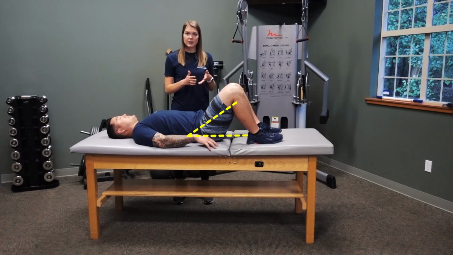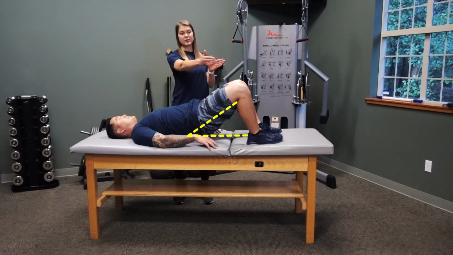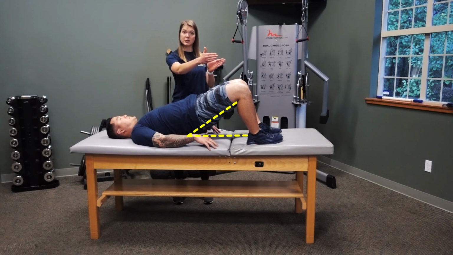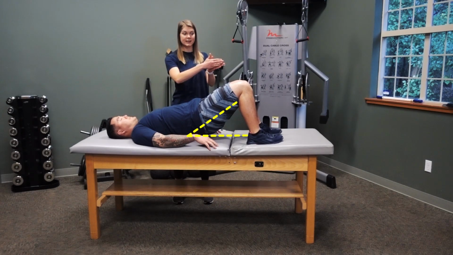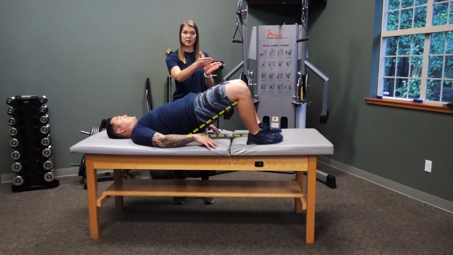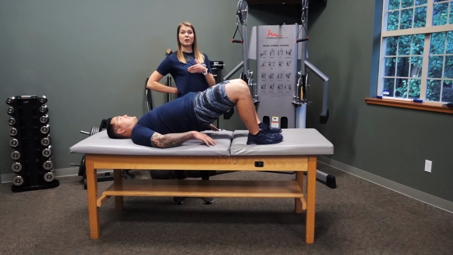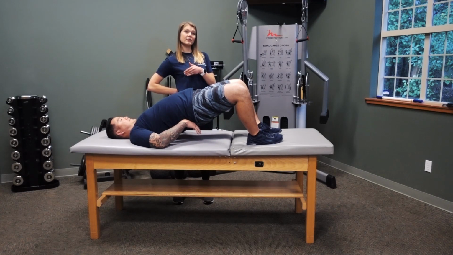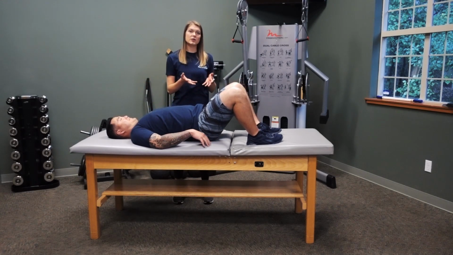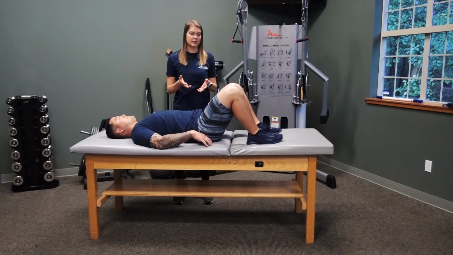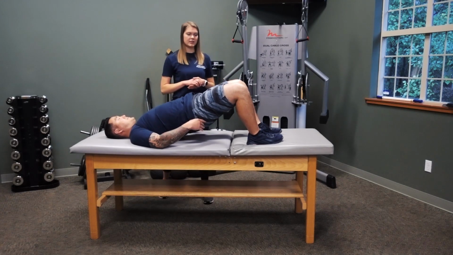Things to watch for here. One, you wanna make sure that your knees are staying apart. Don't let your knees come together like that. Yep, so knees are staying apart. You also wanna make sure that you aren't overarching your back to drive the hips up and that you're actually squeezing the glutes to get that movement. So we'll watch Dwayne do it just a couple more times here.